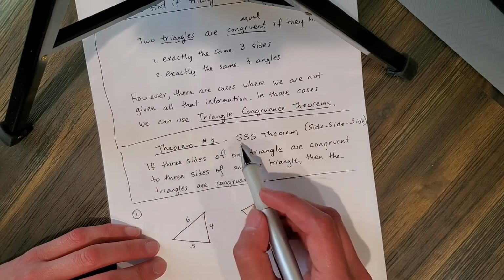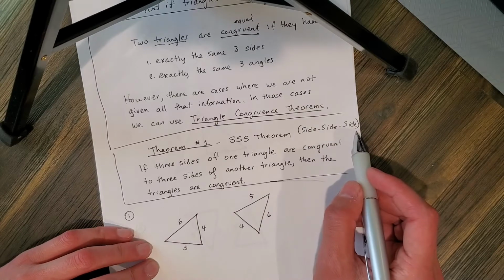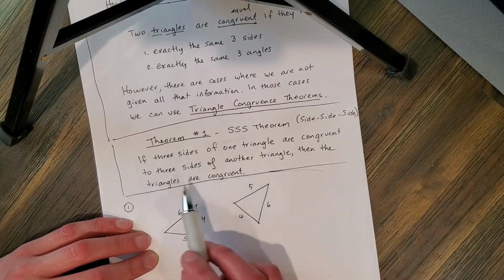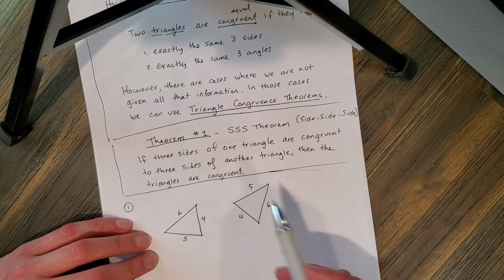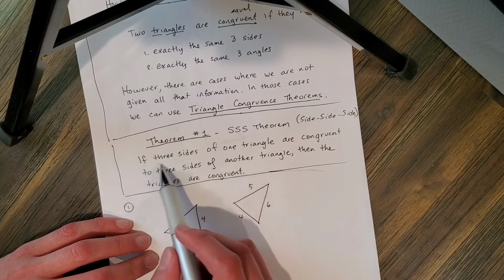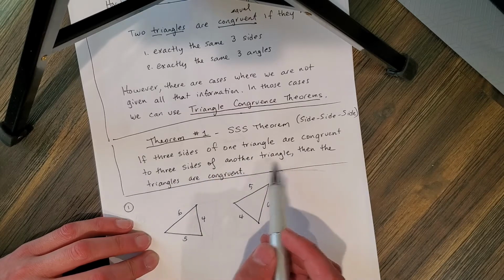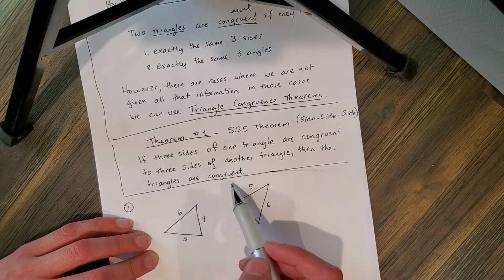Theorem number one is the SSS theorem, which stands for side, side, side. You've already copied this down. If you haven't, go ahead and stop the video and copy it now. Theorem number one, or the SSS theorem, says if three sides of one triangle are congruent to three sides of another triangle, then those two triangles are congruent.